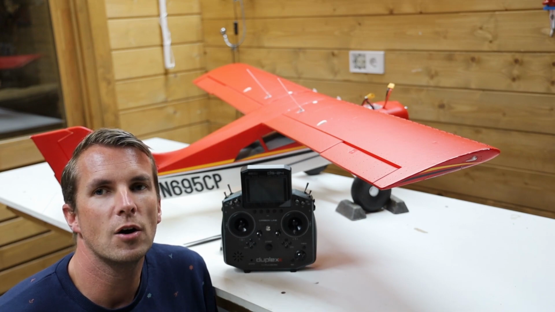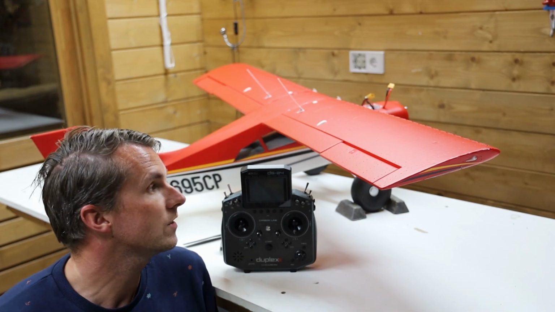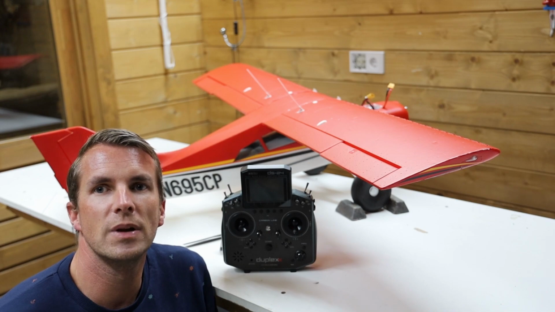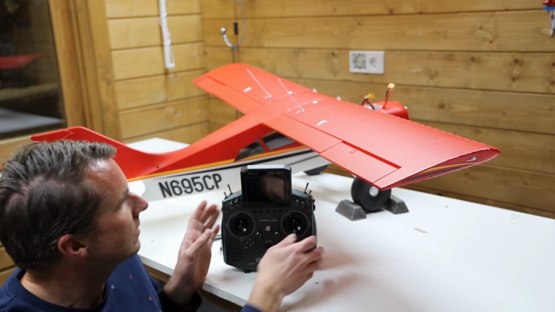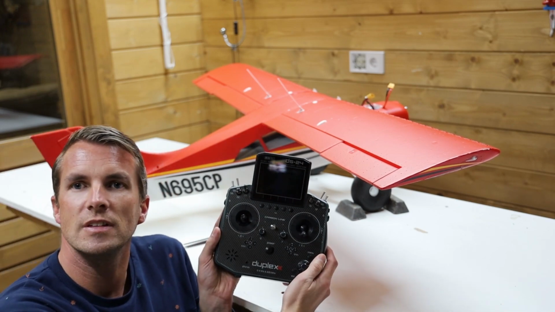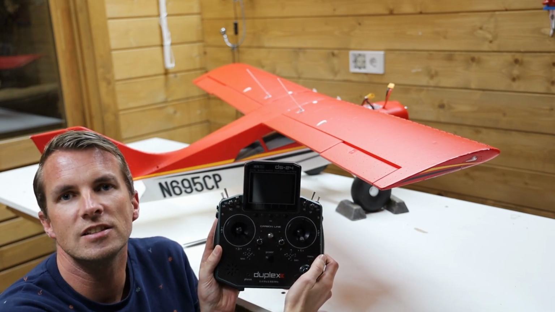Today I'm going to show you how I program my planes. For example, this plane is a 7-channel plane. I will be using this transmitter. It's from Jeti model and it's the DS24.